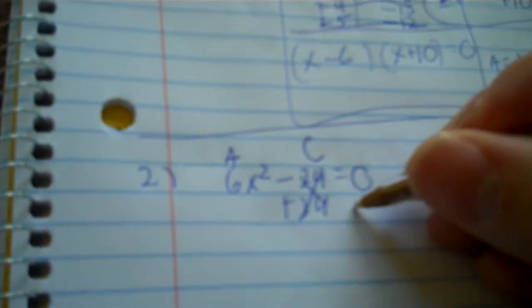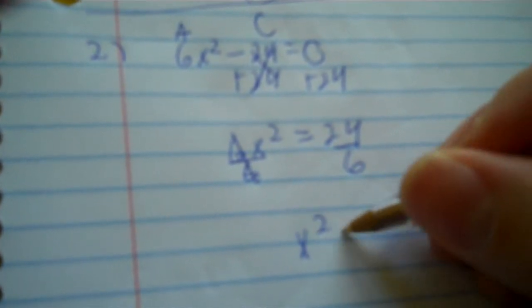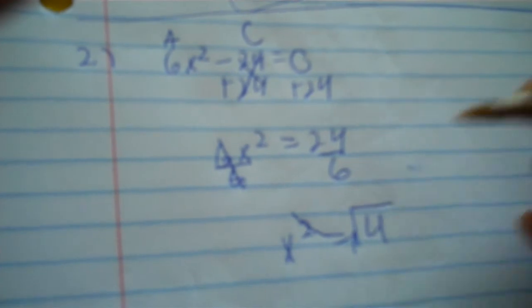Okay, number 2. 6x to the second minus 24 equals 0. So there's two answers. We got A, and this one is a C. So ACs are the easiest because we can just add 24 to get 24, and then divide by 6 first. X to the second equals 4. Then you find the square root of 4, which is 2. So 2, negative 2.